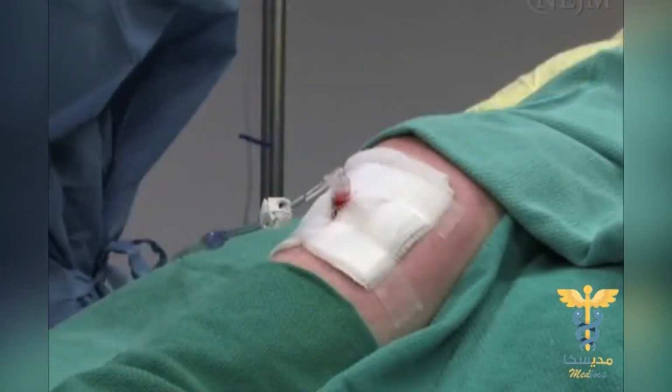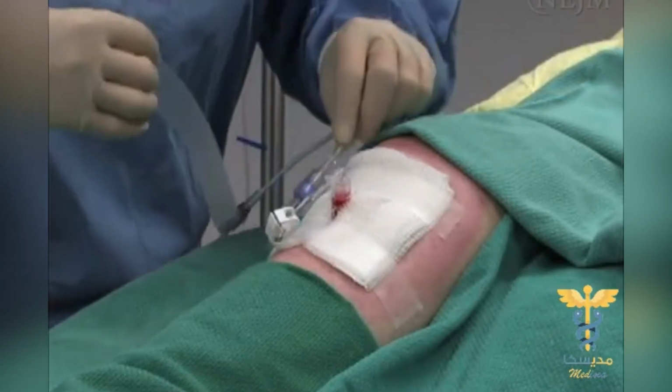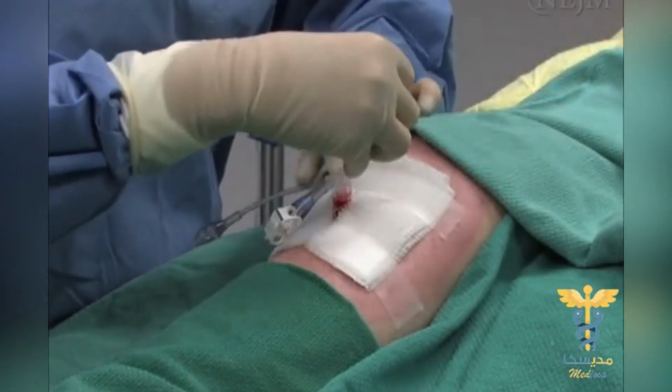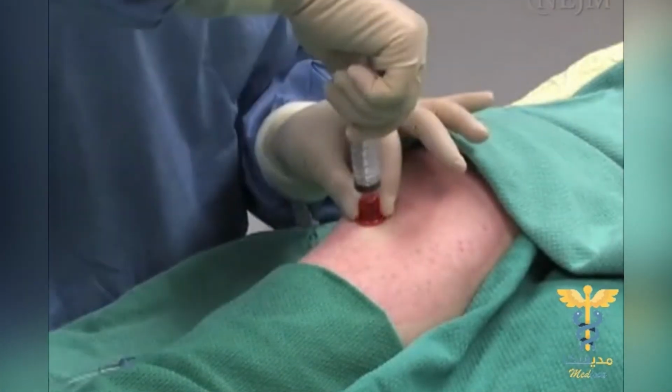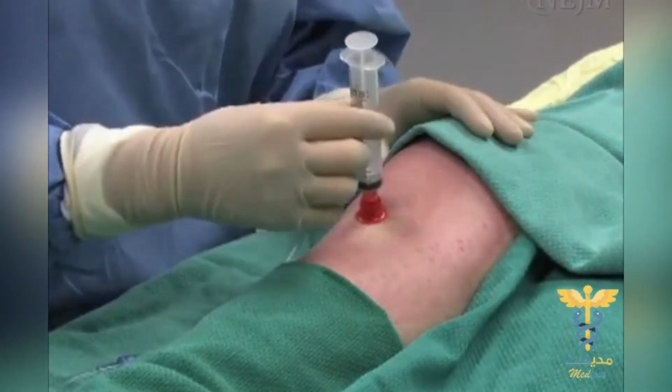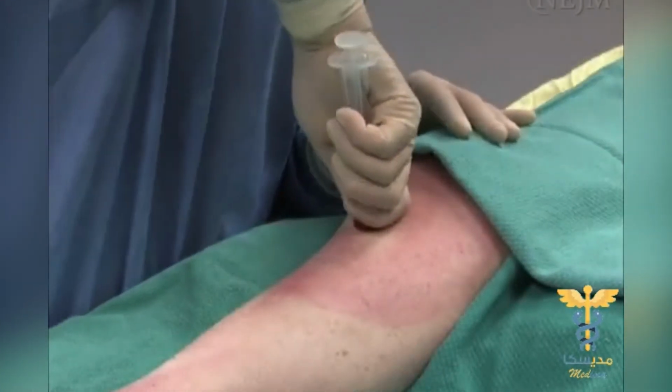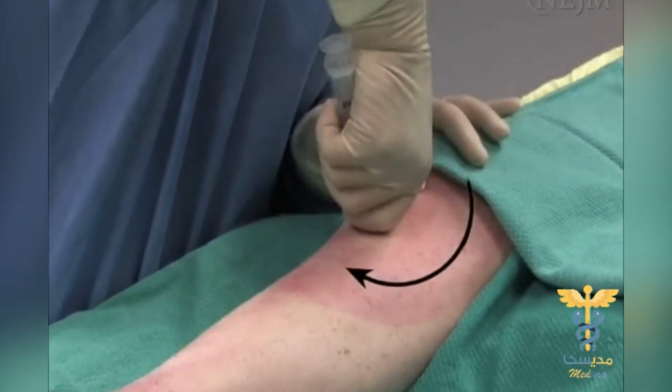The needle and tubing should be secured to the leg with tape, and the leg should be immobilized to prevent dislodgement of the needle. To remove the catheter, disconnect the intravenous tubing and attach a sterile syringe to the hub. Stabilize the leg and gently pull back while rotating the needle clockwise.